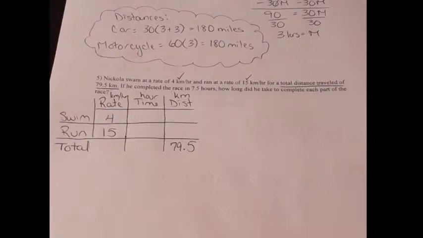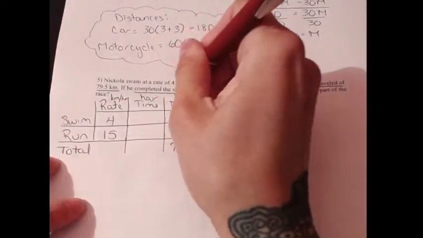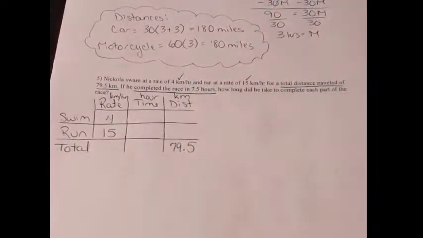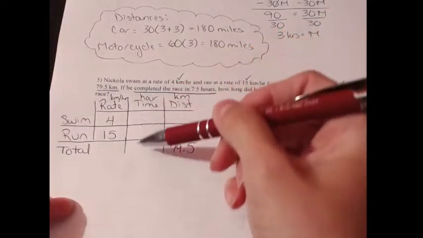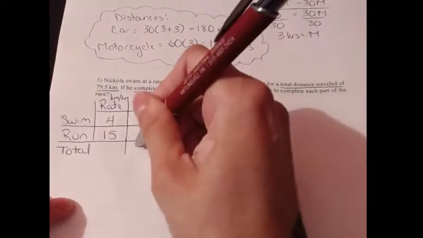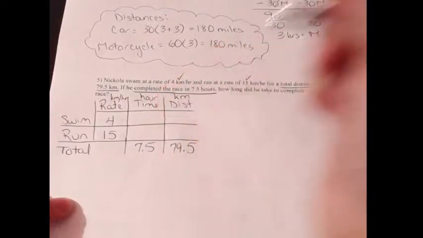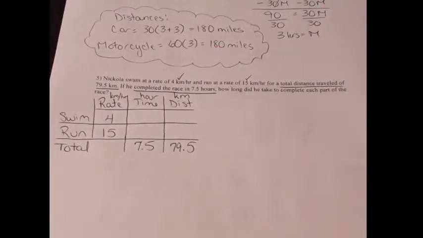Then notice what it says: if he completed the race in 7.5 hours, he completed the entire race in 7.5 hours. So we're referring to time, and more specifically, total time. The total time it took him to swim and run was 7.5 hours.